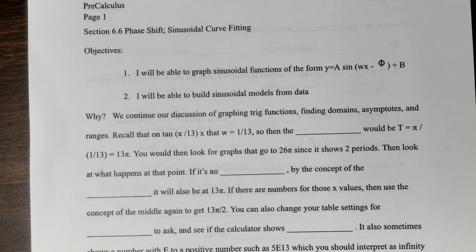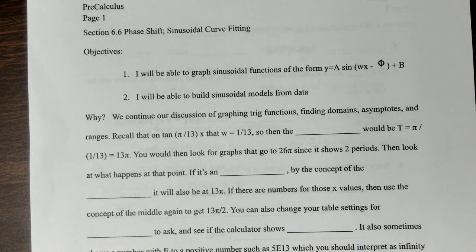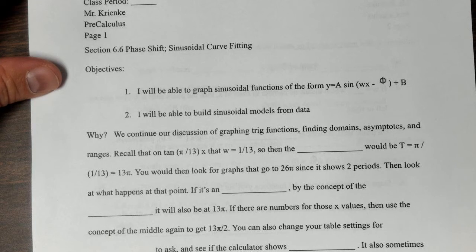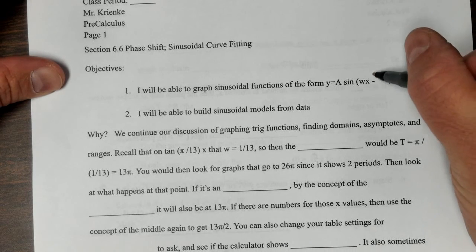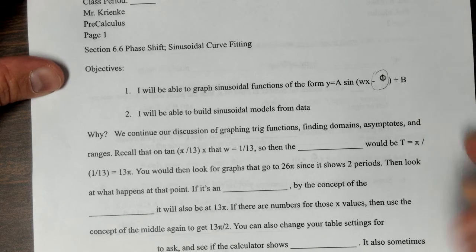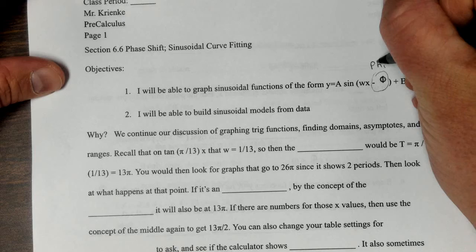Okay, so now we're working on the 6-6 phase shift and sinusoidal curve fitting notes. The main difference between this lesson and the previous lesson is this part, which is minus phi. It's pronounced phi.